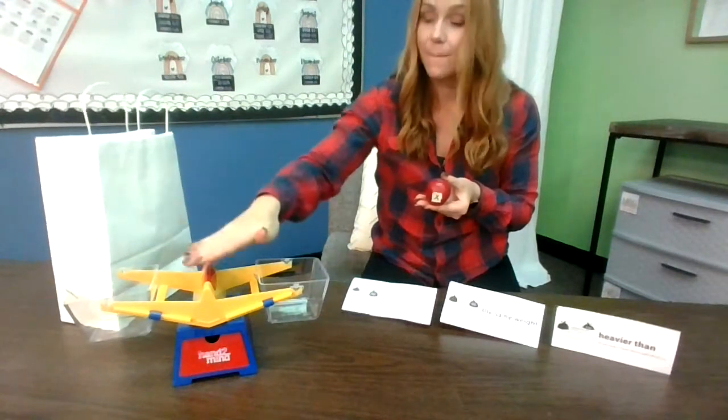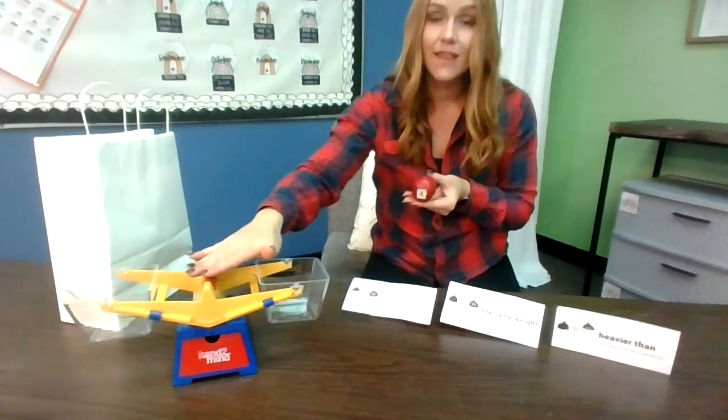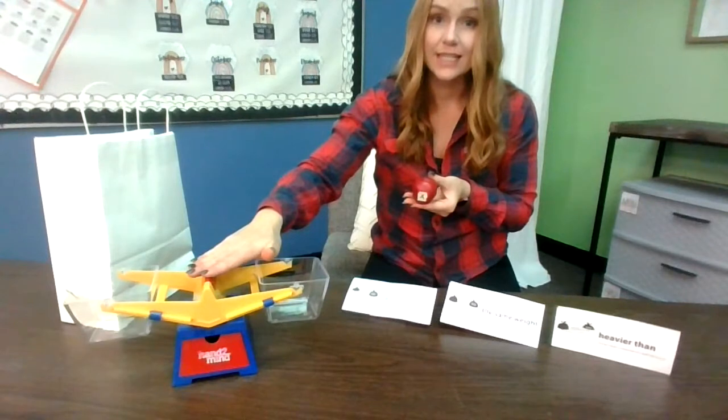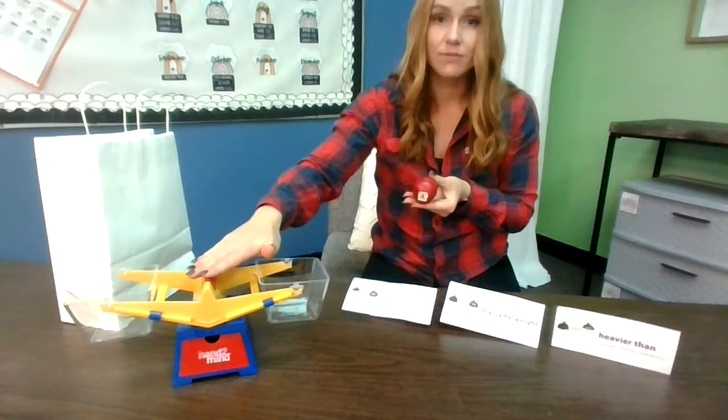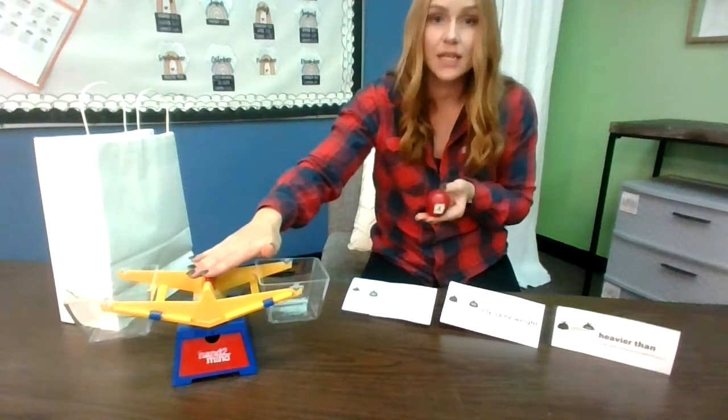So you have our special X apple and our mystery bag. We are going to use our math tool called a scale that will measure which is heavier and which object is lighter, or maybe they're the same weight. And we'll decide which attribute it is with our cards. Is it lighter than my X apple, the same weight as my X apple, or heavier than my X apple? Then you're gonna do it at home. Let's give it a shot, my friends.